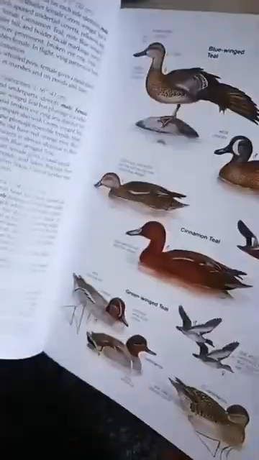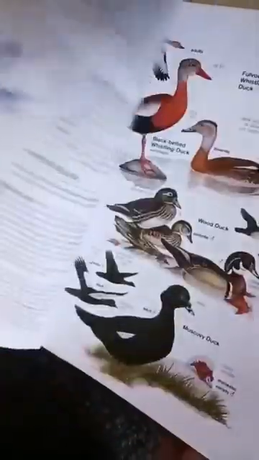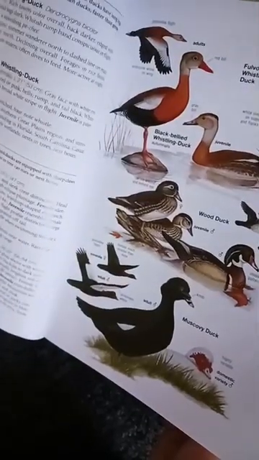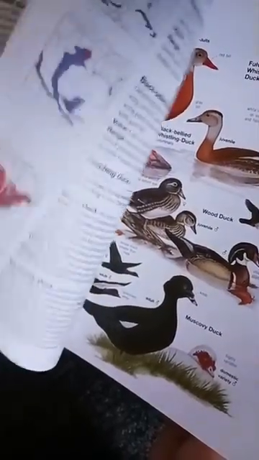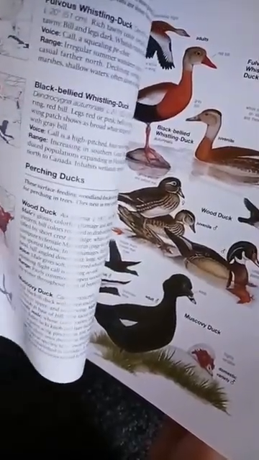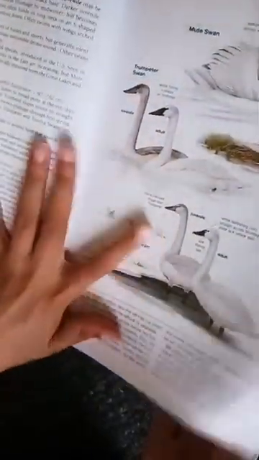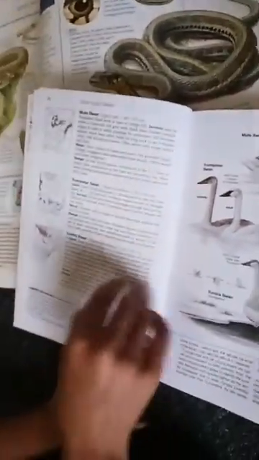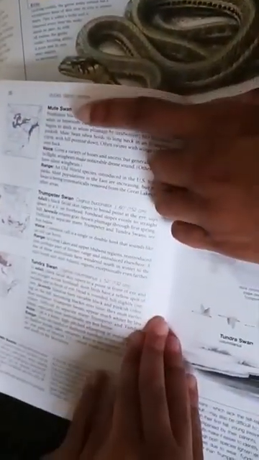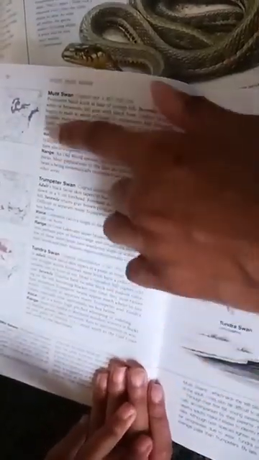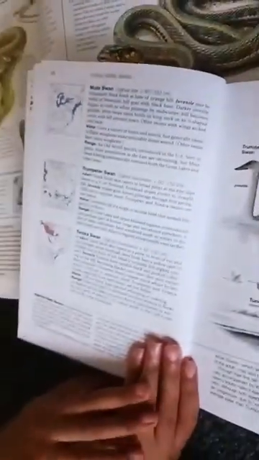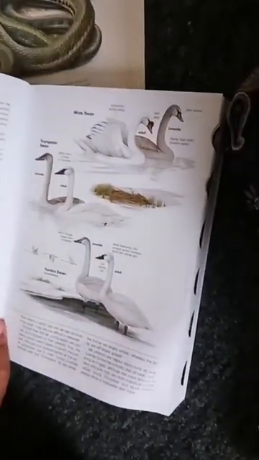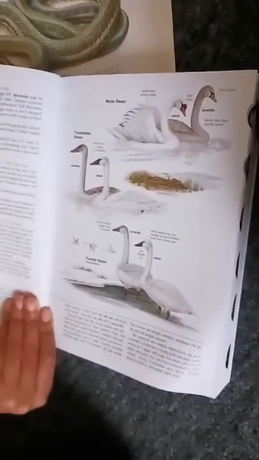Take it forward. A little bit too far. Okay. Here we go. Now there's our beautiful swans. And there's our identifying swans, how to identify them. We have our mute swans, trumpeter swans, tundra swans, and we also have, what are these? Maps, to show where they are. Can you show me the pictures, or the photographs?